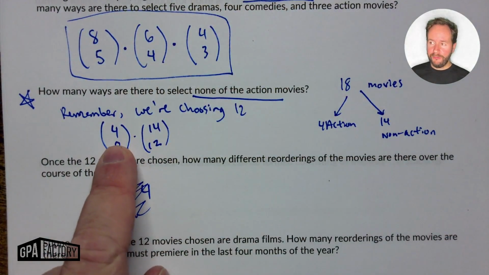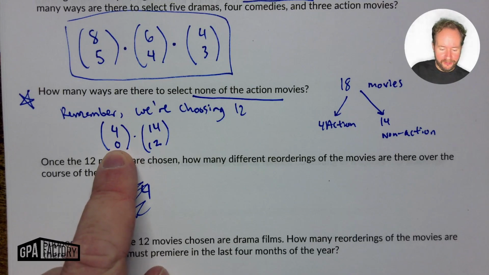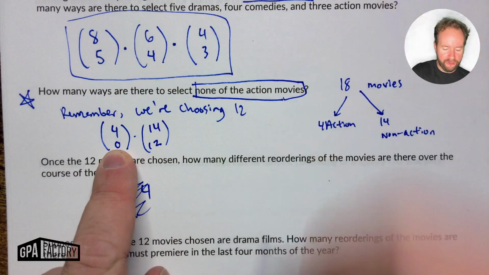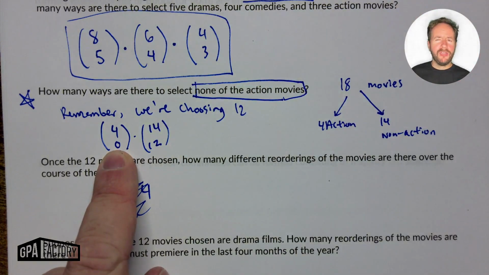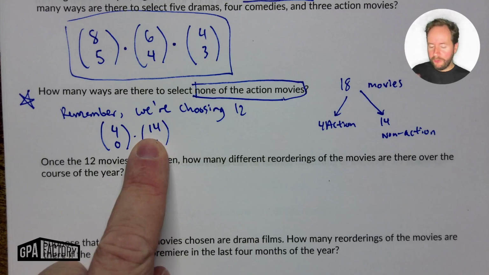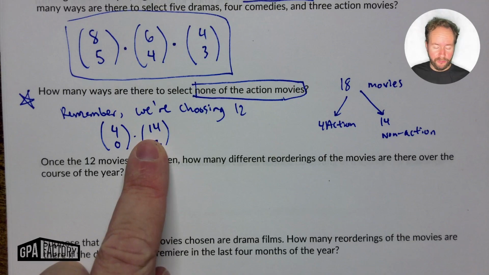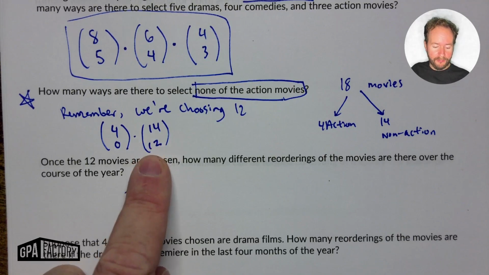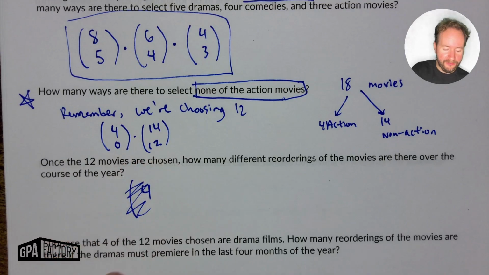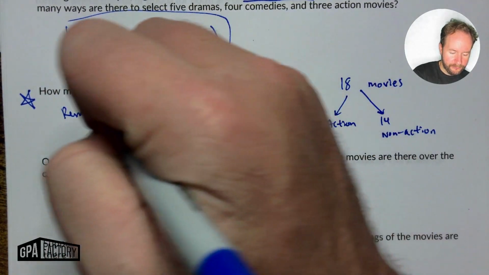So there are 4 action movies. I chose 0. Because again, it says none of the action movies are being chosen. Well, how many movies are left? There are 14 other movies. Some of them are drama, some of them are comedy. We don't really care which ones are which. We just know that they are not action movies. That's all we care about. And we have to choose 12 of them. So 14, choose 12. So this is your answer to this question.